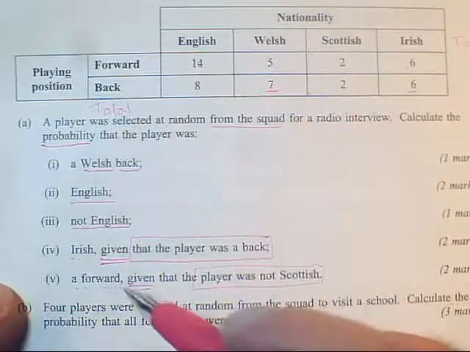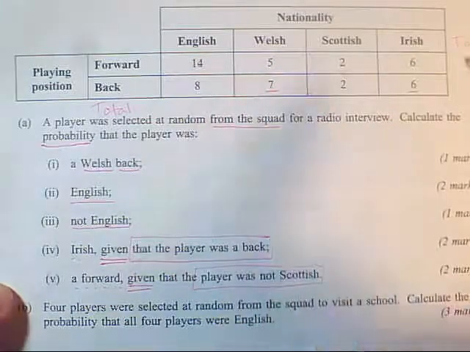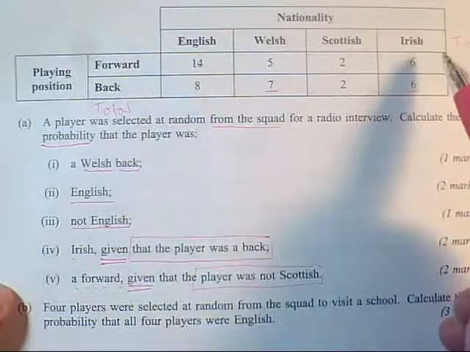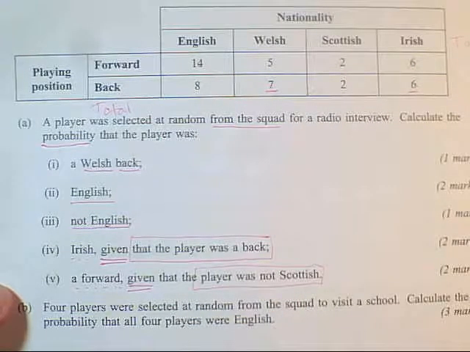So top number is the combination of the non-Scottish forwards, but the bottom number is the total number of all the players in the table who are not Scottish.